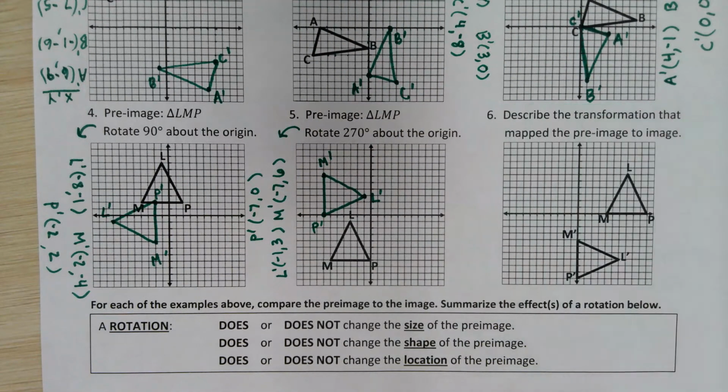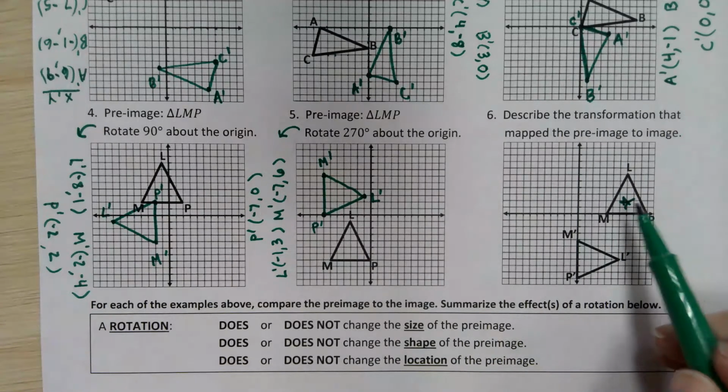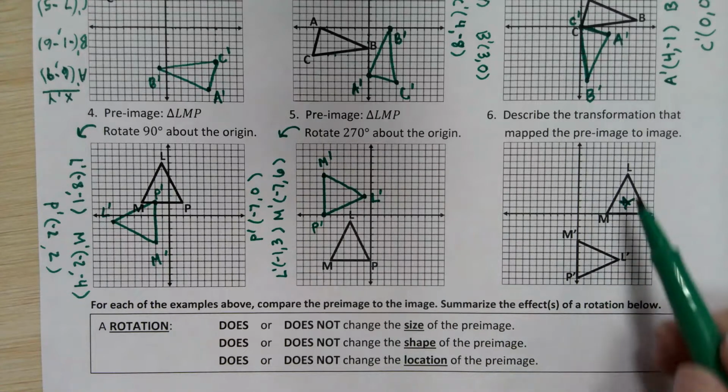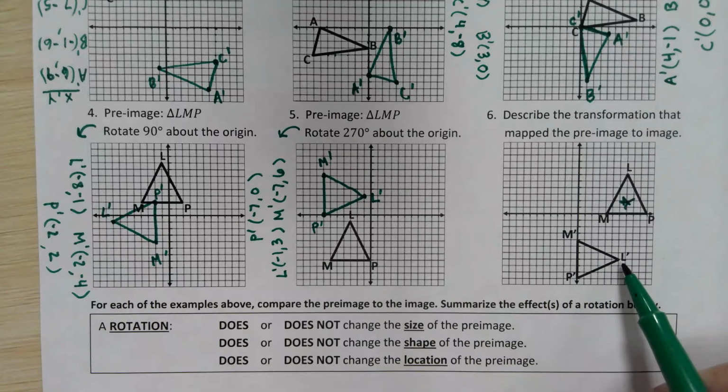All right, our last example for today is to describe the transformation that mapped the pre-image to the image. So again, look for those vertices that don't have the primes. That's your pre-image. Our goal is to decide what's happened to turn this pre-image triangle into this image triangle. I can eliminate the option of translation because L doesn't stay at the top of the triangle.